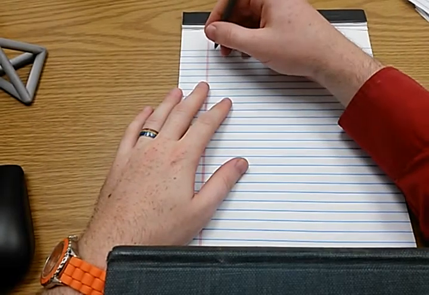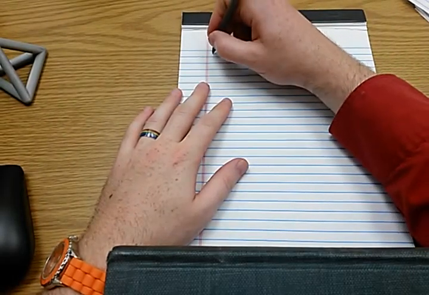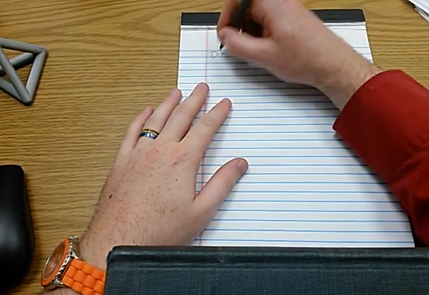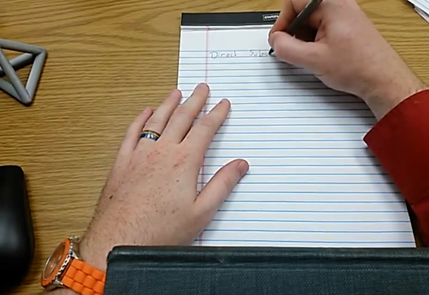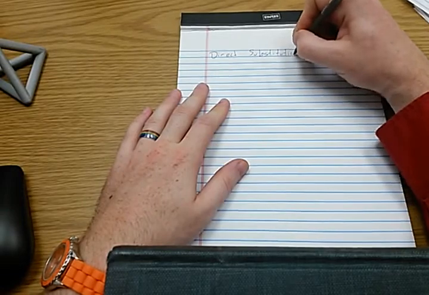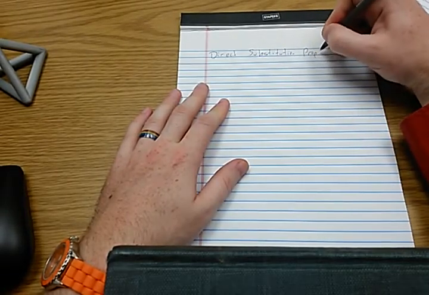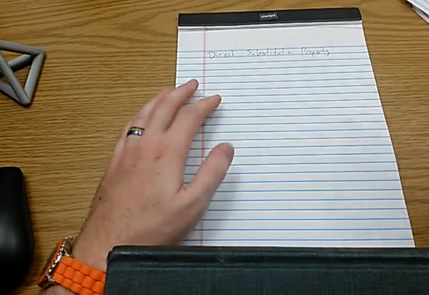Okay, so what is the payoff to all of these rules? Well, certainly we can use them on their own individually, but we can also bundle them up together into something that your textbook calls the direct substitution property. And boy howdy, is it handy.